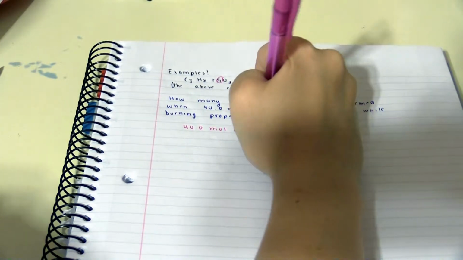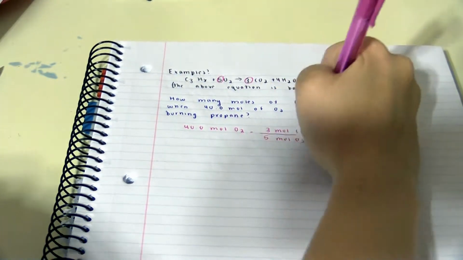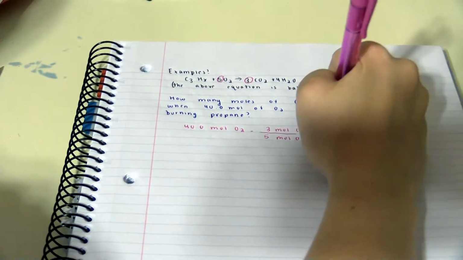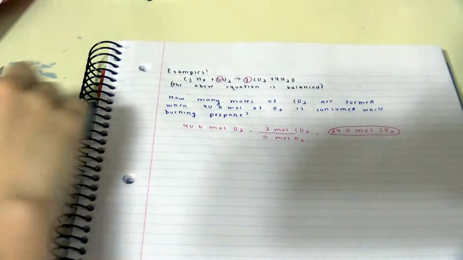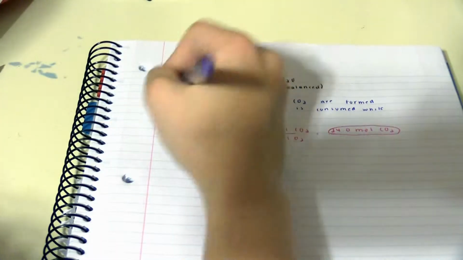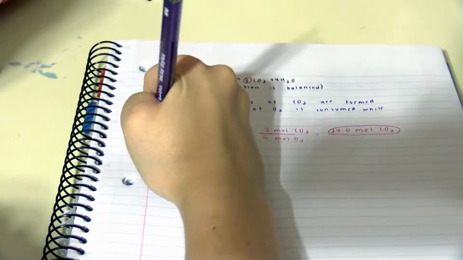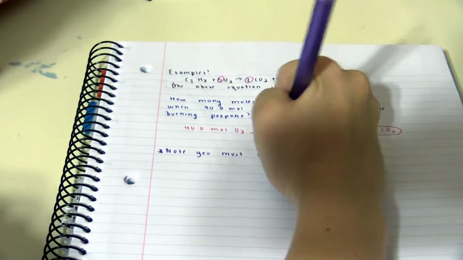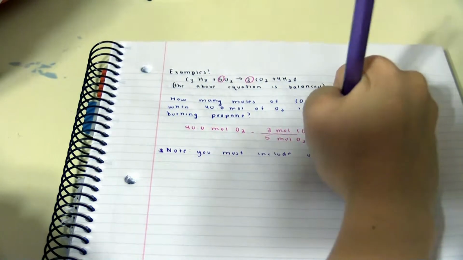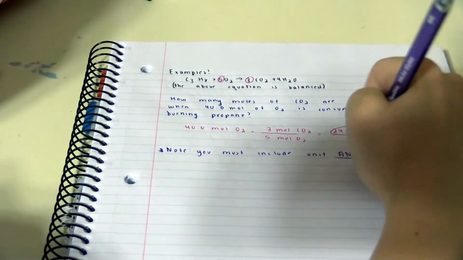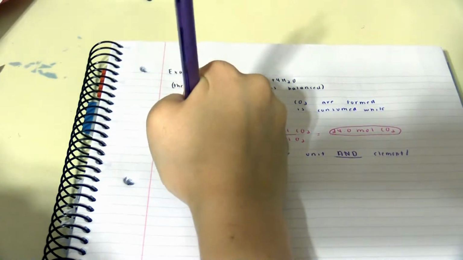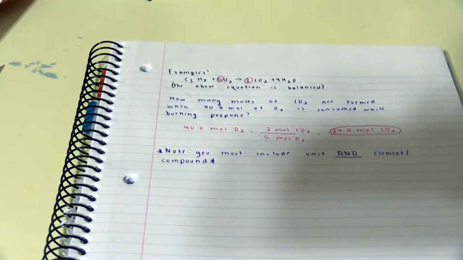So in order to make the equation work, you have to put 5 moles of oxygen on the bottom, obviously. After this, we have 3 moles of carbon dioxide on top to let the moles of oxygen cancel out, and then you end up with the number of moles of carbon dioxide, which would be 24.0. Just as a side note, you must include the unit and the element or compound in order to keep track of what you're actually counting for. Let's move on to another example.